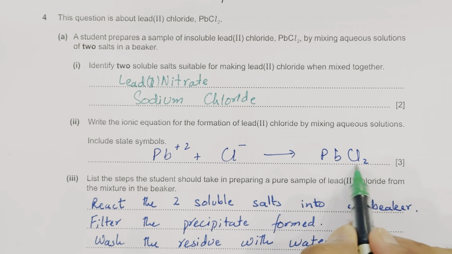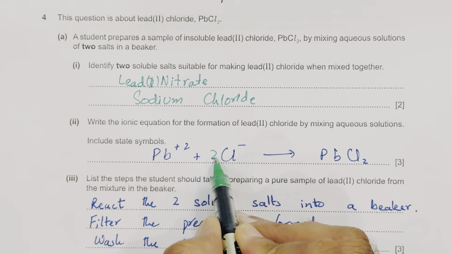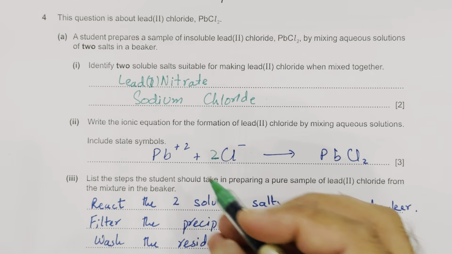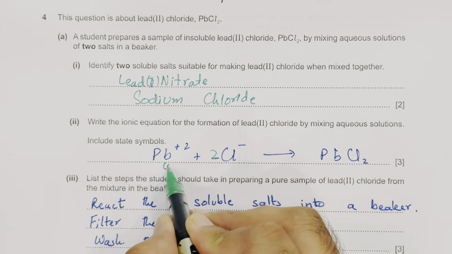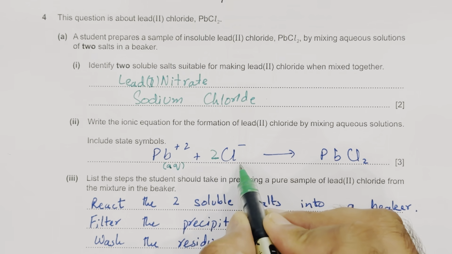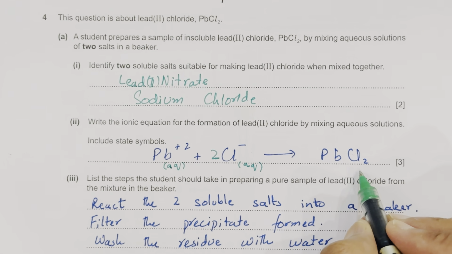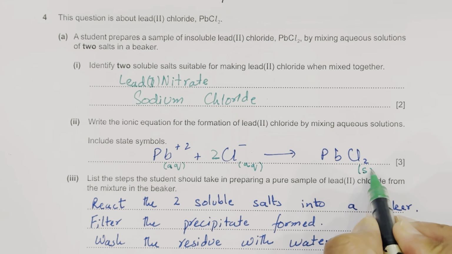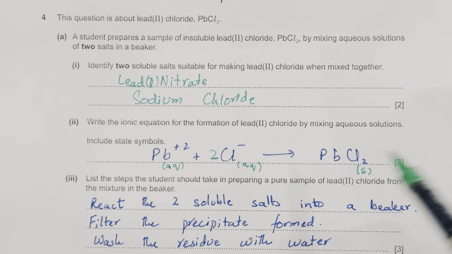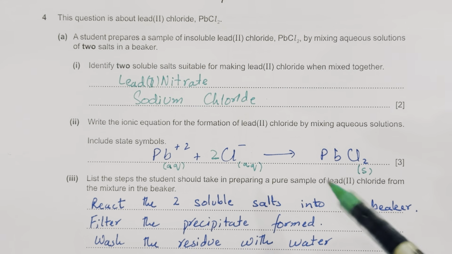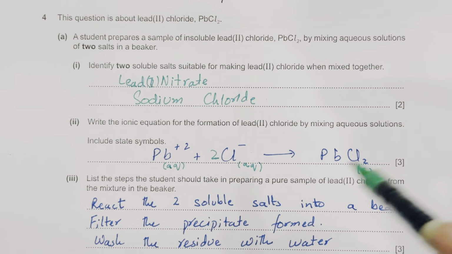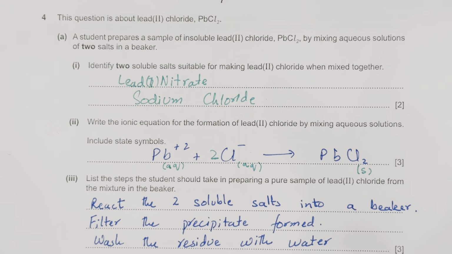Here there are 2 chlorine atoms, so we're going to multiply Cl- by 2. These are the ions, present in the aqueous solution, and this is the salt, and this would be in the form of the solid. One mark for writing the equation, second mark when we balance, and third mark when we write the state symbols of the equation.